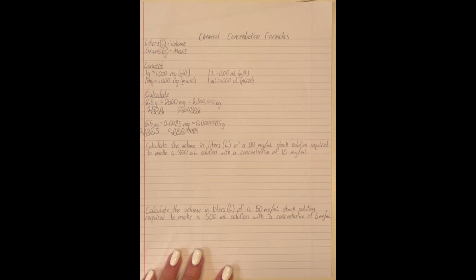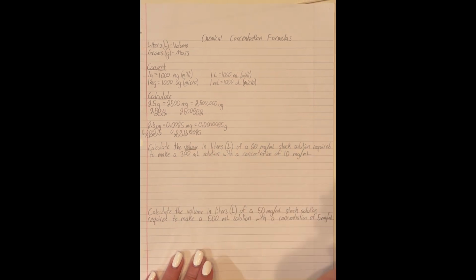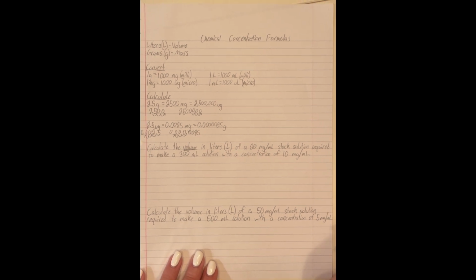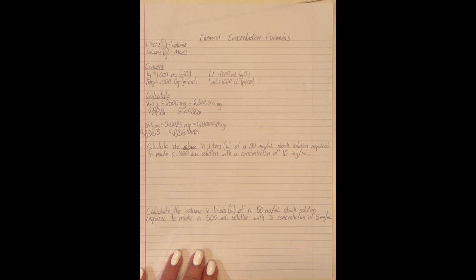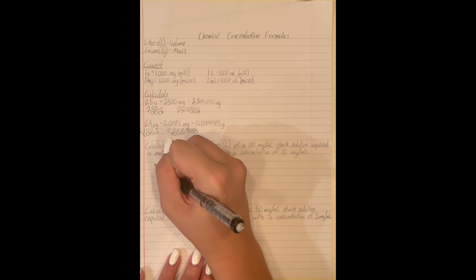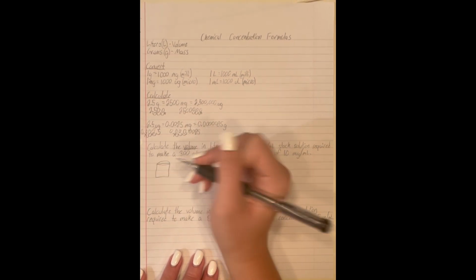Now for the example problems. Calculate the volume in liters of a 20 milligrams per milliliter stock solution required to make a 300 milliliter solution with a concentration of 10 milligrams per milliliter. So we draw our solutions.